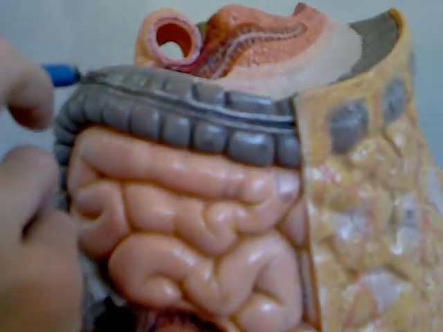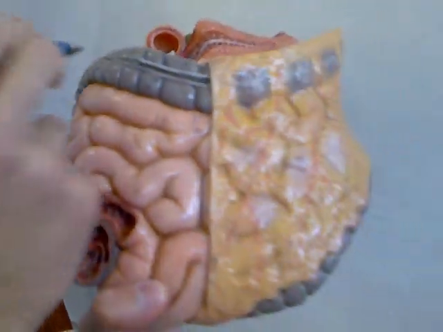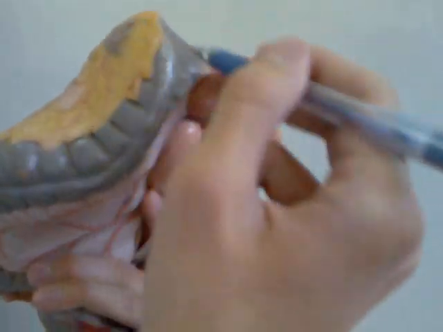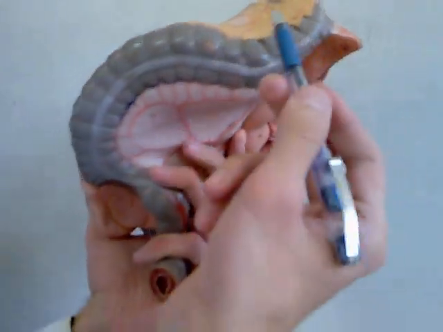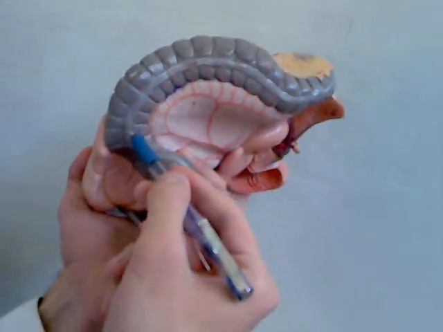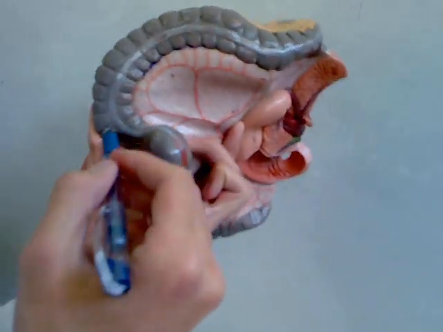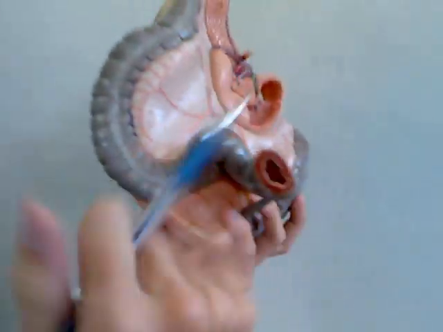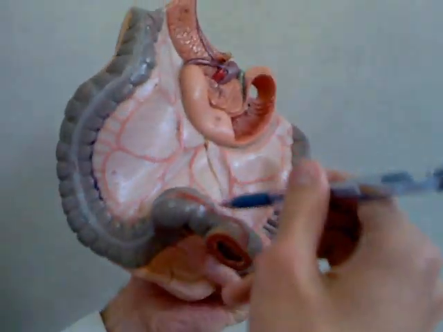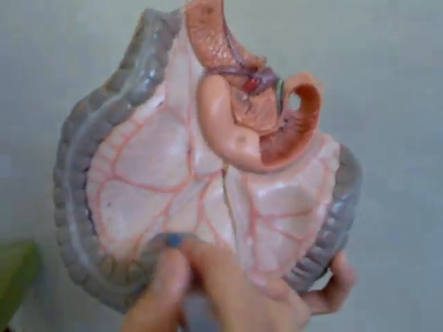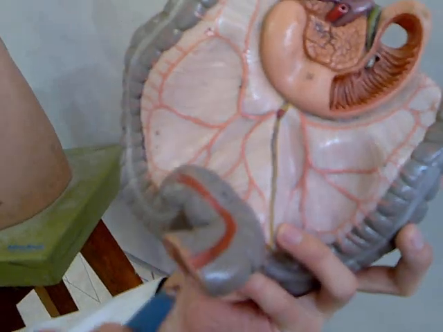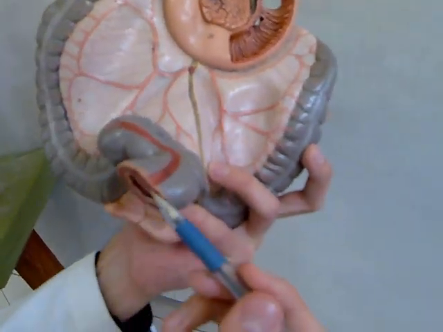This is the hepatic flexure, or the right colic flexure. This is the transverse colon. This is the splenic flexure, or the left colic flexure, or junction. And this is the descending colon until it terminates at the sigmoid colon. So here, this is the sigmoid colon, S-shaped or whatever. And its tinea coli terminates at the rectum.